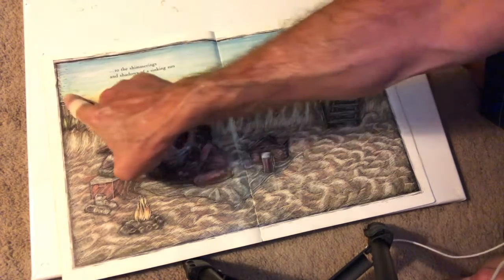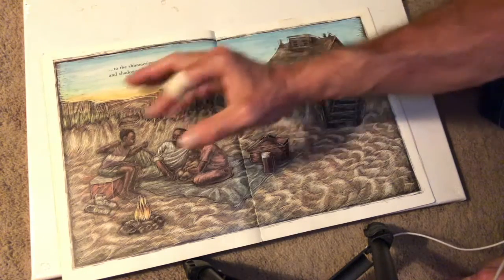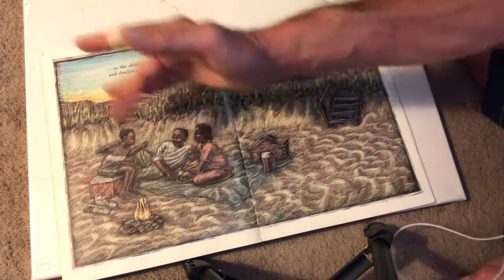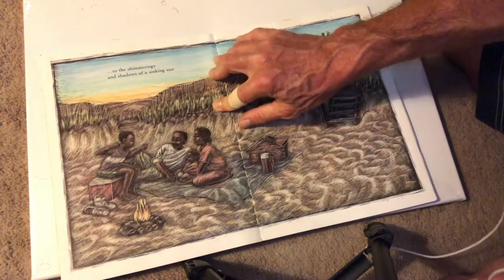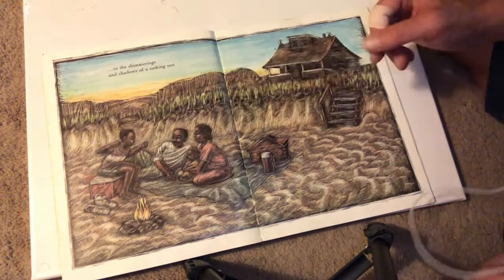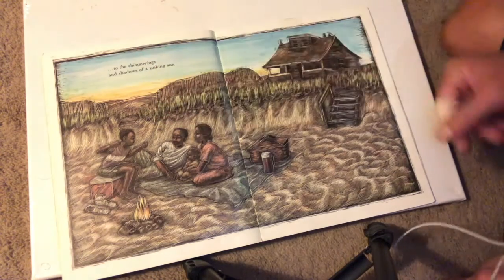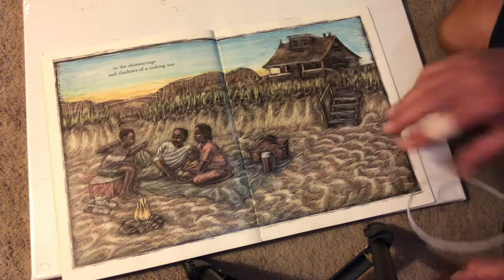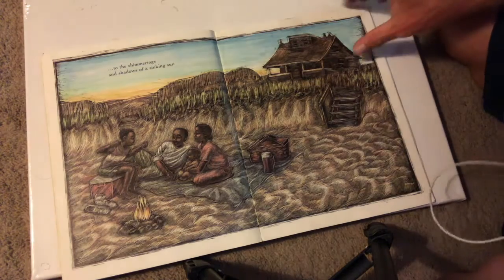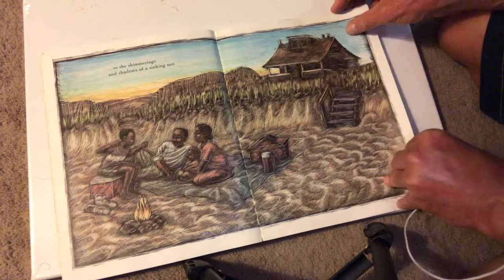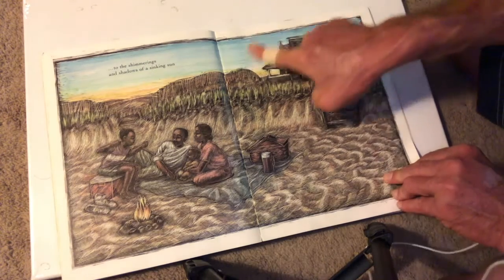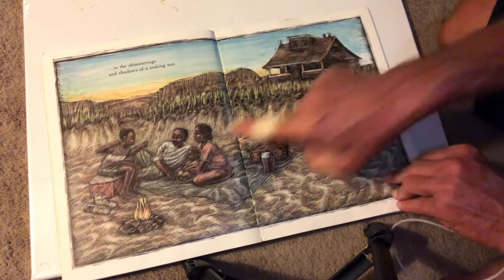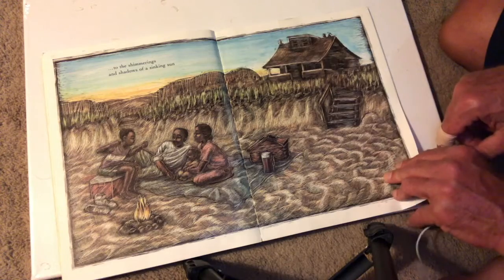Shimmerings. See the light out here? It's shimmering. It appears to be moving, maybe because of the wind, and if the light touches the water, it definitely shimmers because the water makes the light move. I don't think this is a shanty, though. I think this is where they come for their summer vacations.